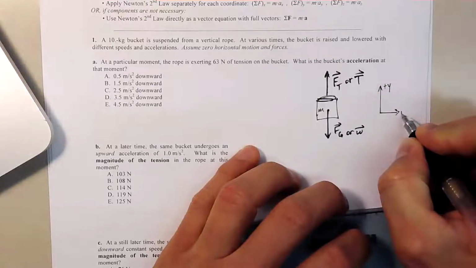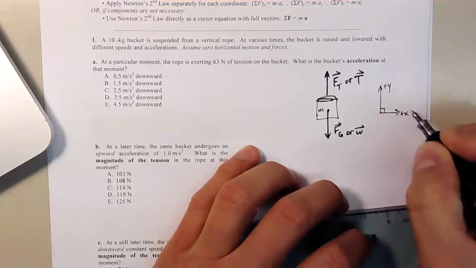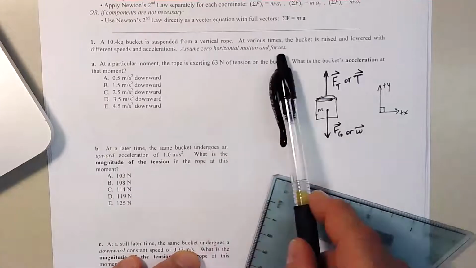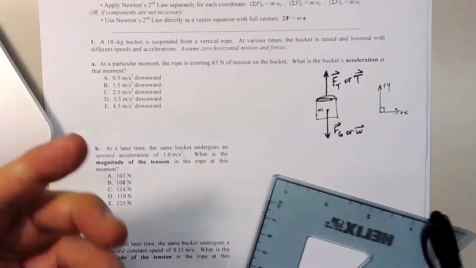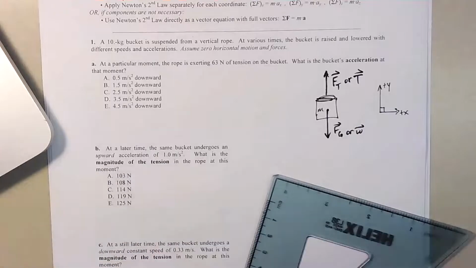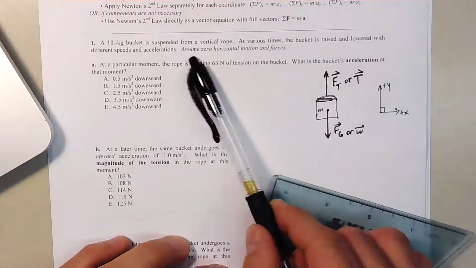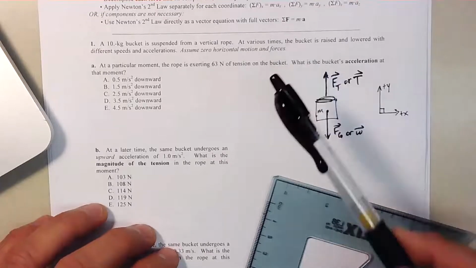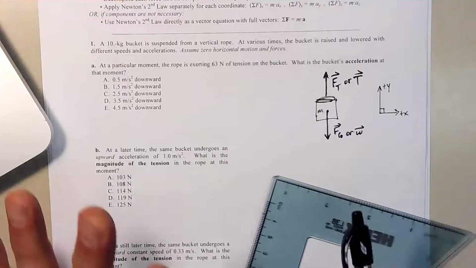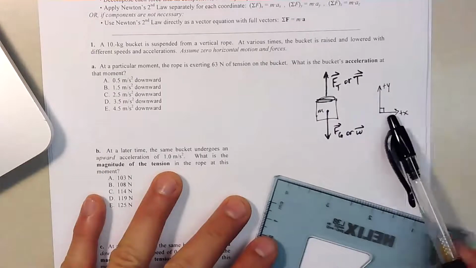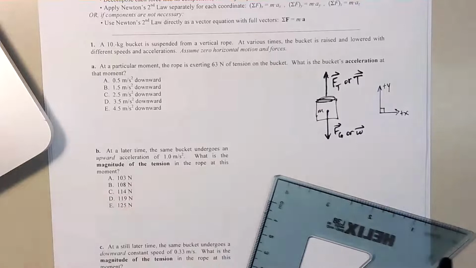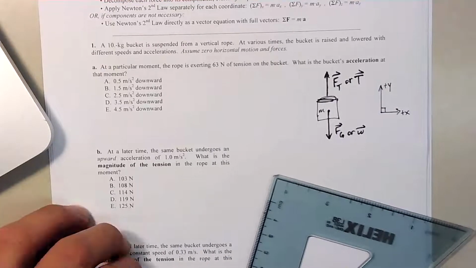This x direction we don't even need to define because we're not going to need it. There's going to be zero horizontal motion. So in some problems, like an object sliding on a horizontal surface, there may be zero motion in the vertical direction, and while there are forces in the vertical direction. But in this particular case, we don't even need to define this because there's no horizontal component of any of the forces and there's no horizontal motion either. So we're not even going to use the x direction.